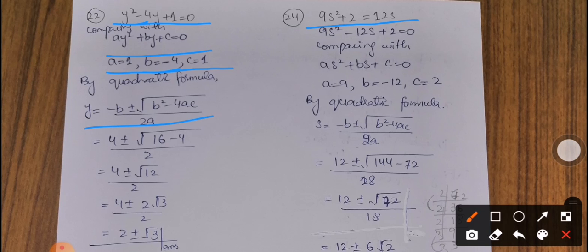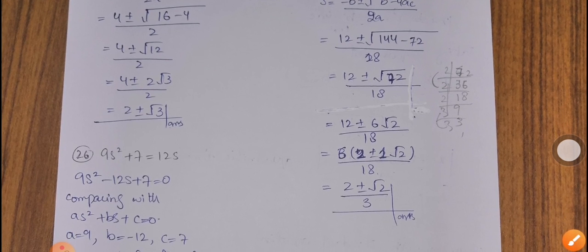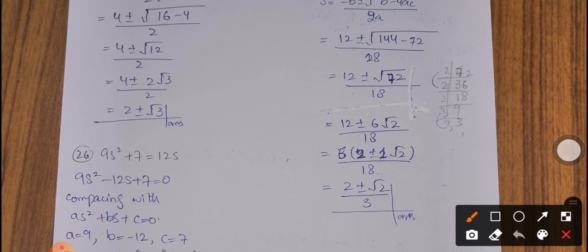Next we have question number 24: 9s square plus 2 is equal to 12s. At first we will shift 12s to the left hand side so that we have 0 on the right hand side. Now comparing it with the general equation, as square plus bs plus c is equal to 0, a will be 9, b is minus 12, and c is 2. Now inserting the values in the quadratic formula, we get the solution. Here you can see that I can take 6 common from this: 6 times 2 plus minus square root of 2 over 18, and this 6 and 18 can be cancelled out with 3. So here is the final answer for this.